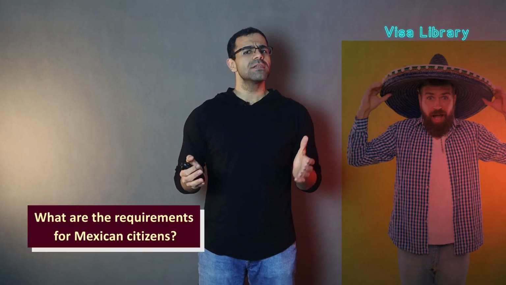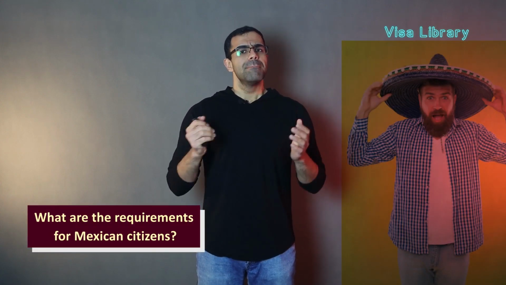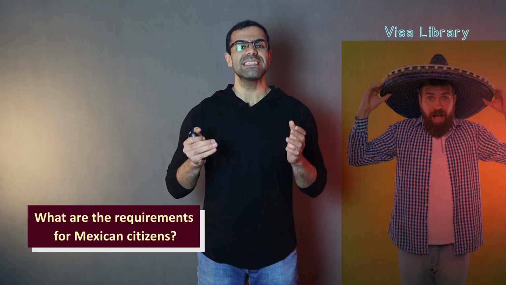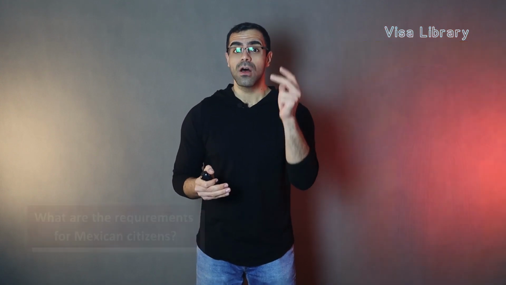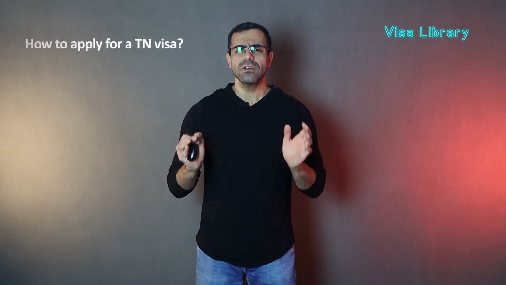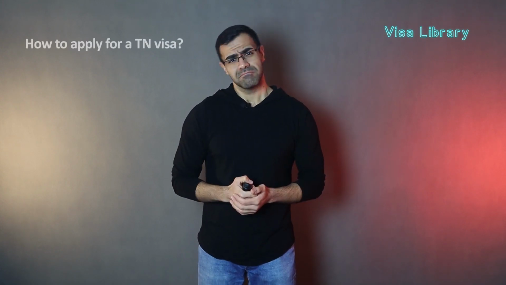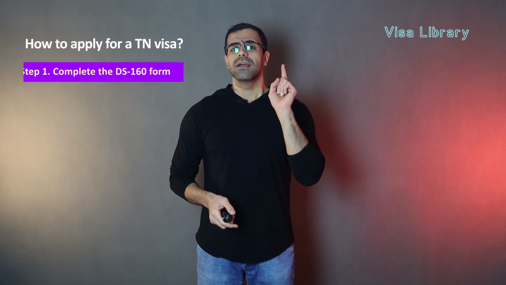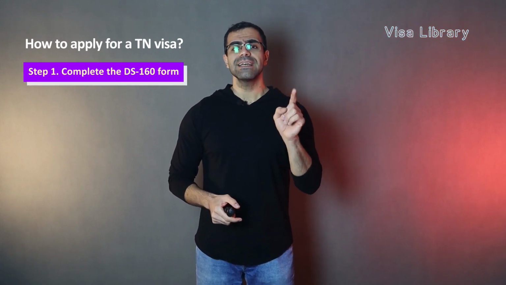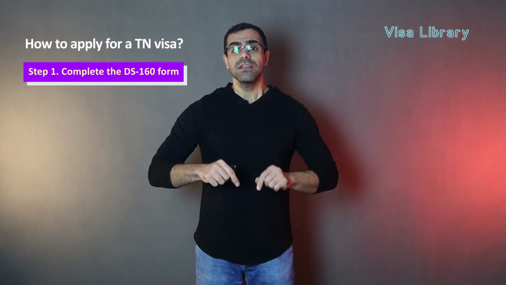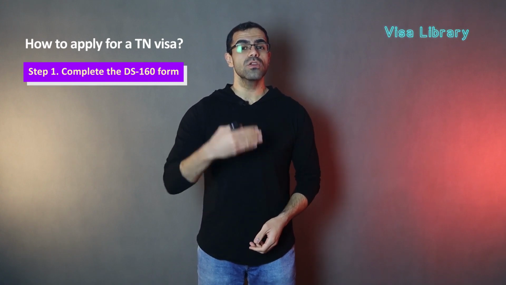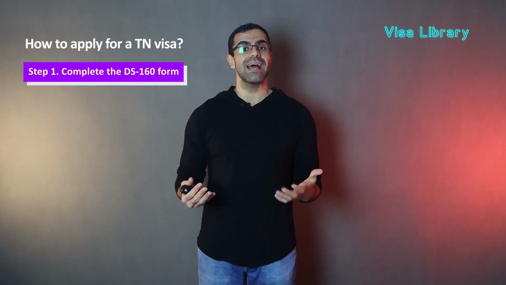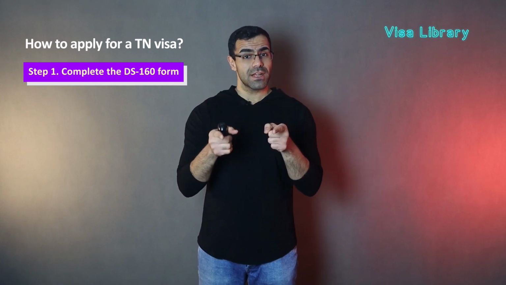What are the requirements for Mexican citizens? Mexican citizens must obtain a TN2 visa through the U.S. Embassy to enter the country as a NAFTA professional. How to apply for a TN visa? Let's see. Step 1. Complete the Form DS-160. This form contains questions regarding your personal information and the purpose of your trip to the United States.